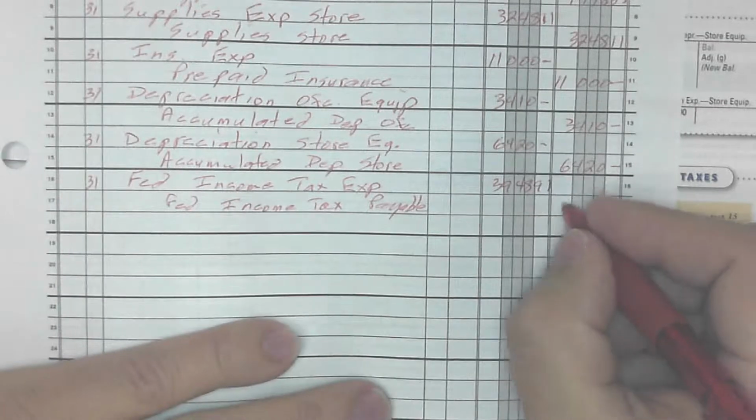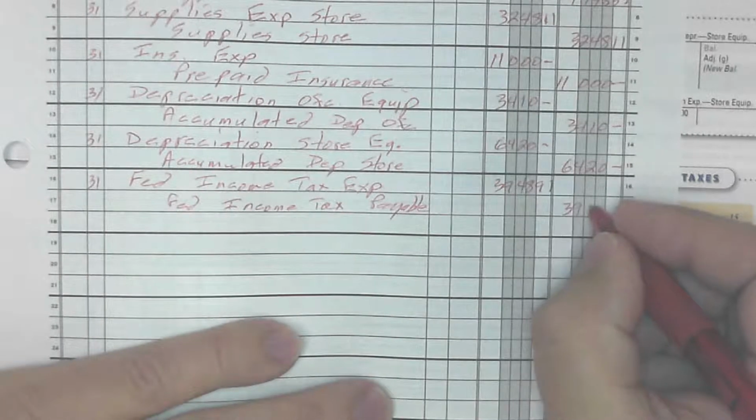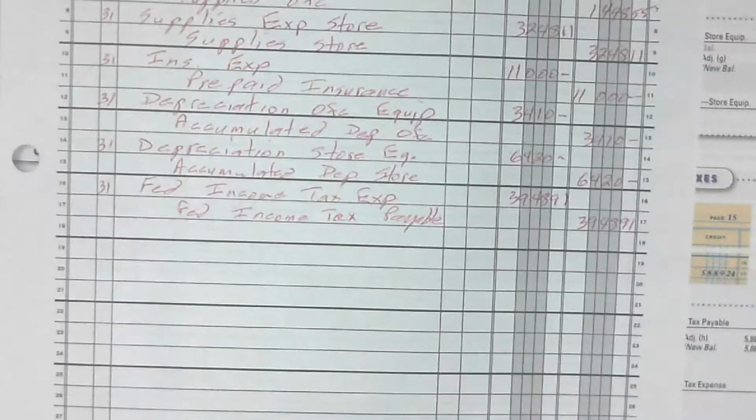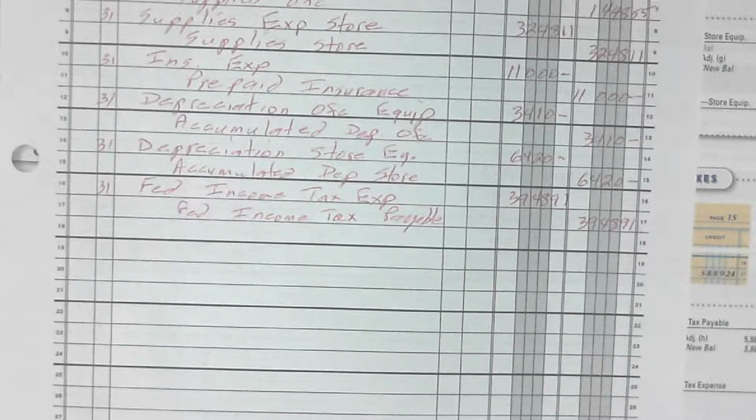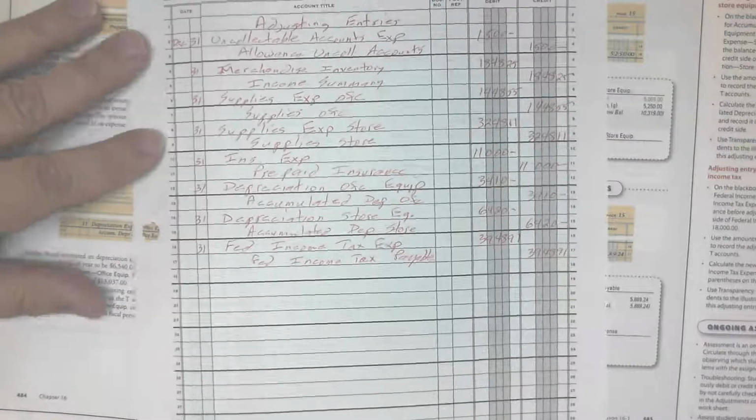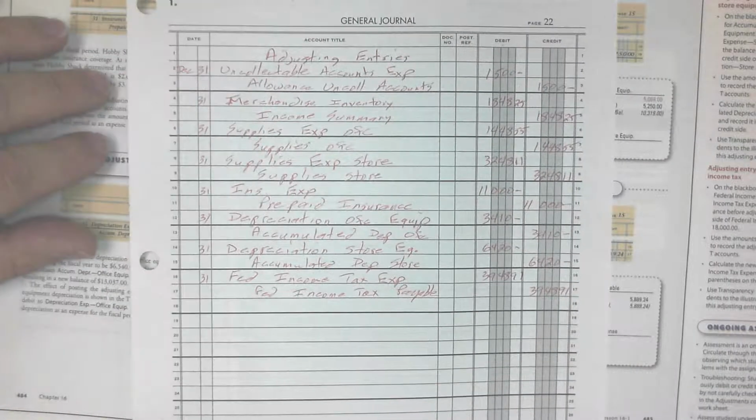And that is 3948.91. And that's it. Easy peasy.